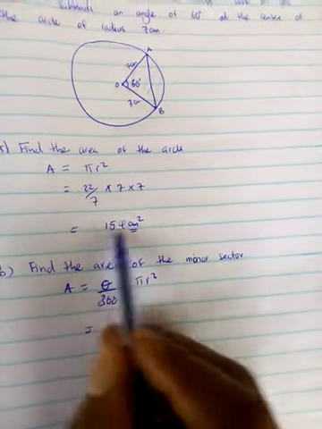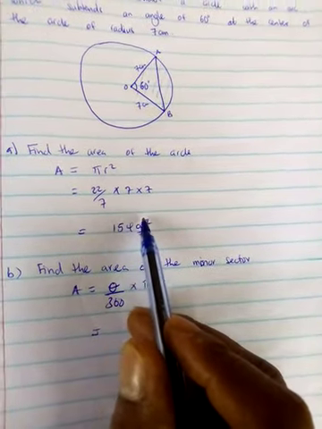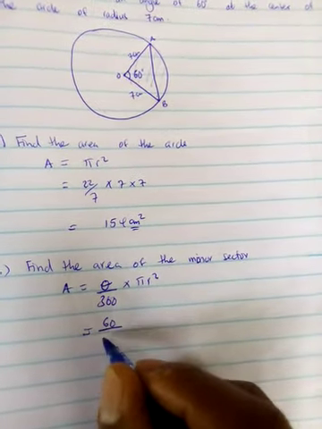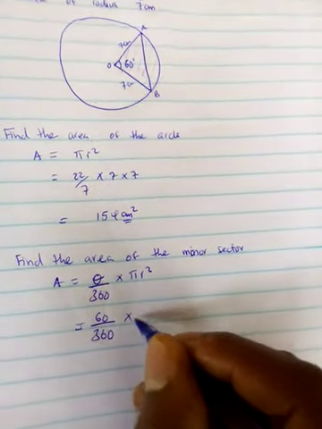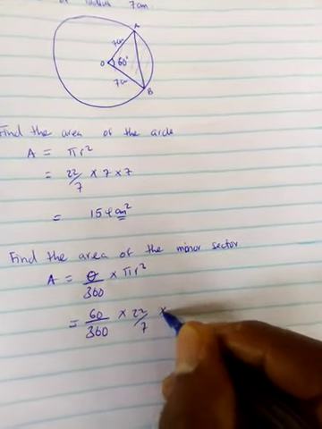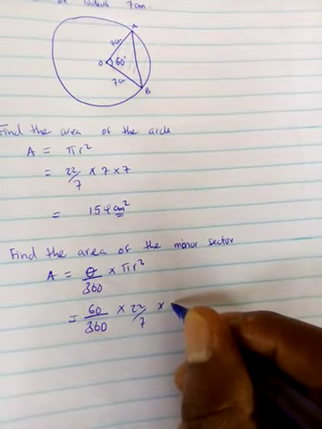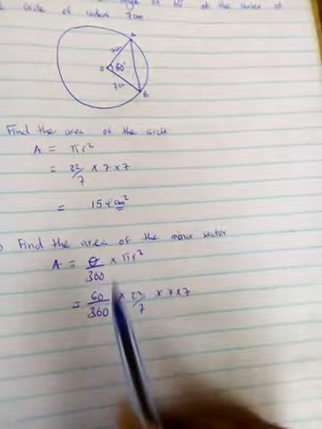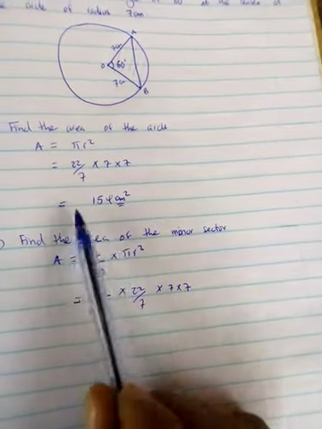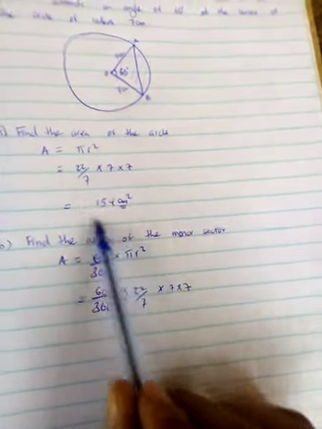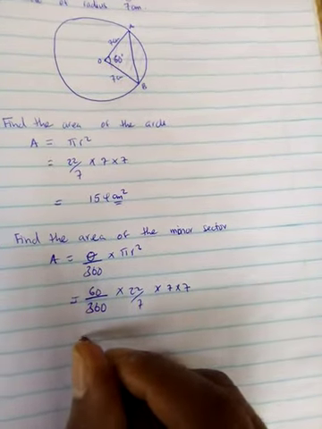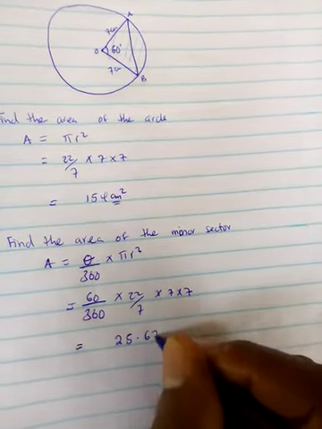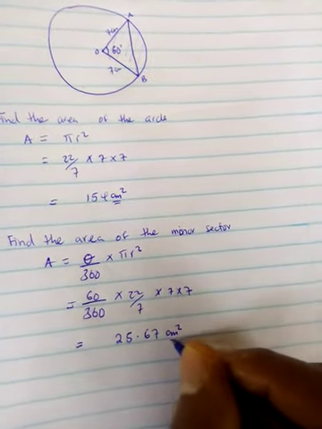We've already calculated the area of the circle, which is 154, meaning the area of the minor sector is the angle over 360 multiplied by 22 over 7 multiplied by 7 times 7, or simply 60 over 360 multiplied by the area I've already calculated. If you press your calculator properly, you will get 25.67 centimeters squared.